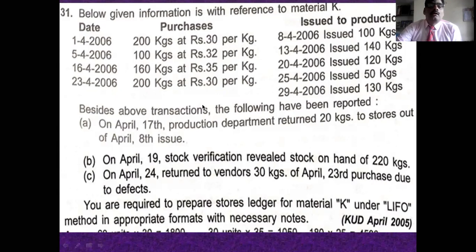Okay, here you have to arrange the dates in chronological order. First 1-4, then 5-4, 8-4, 13-4, then 16-4. After 16, in the paragraph you have to see 17th date is there. After 17th, 19th is there. Then 20.